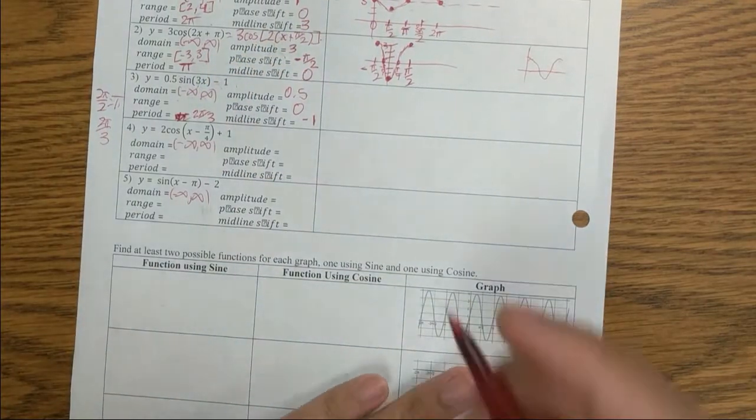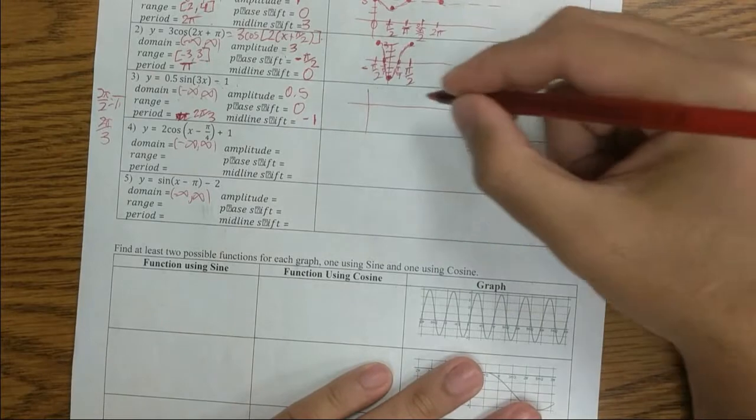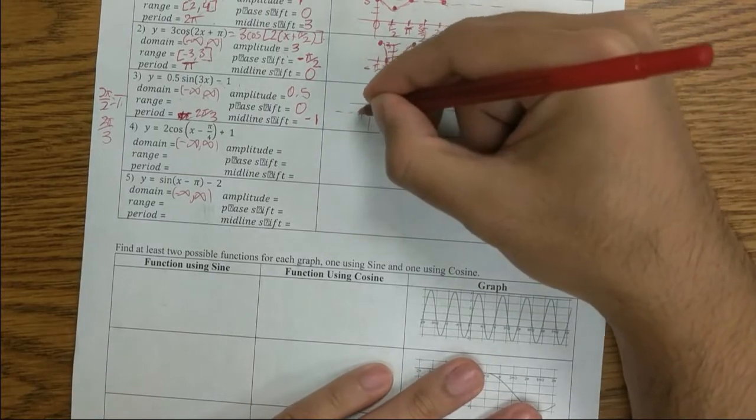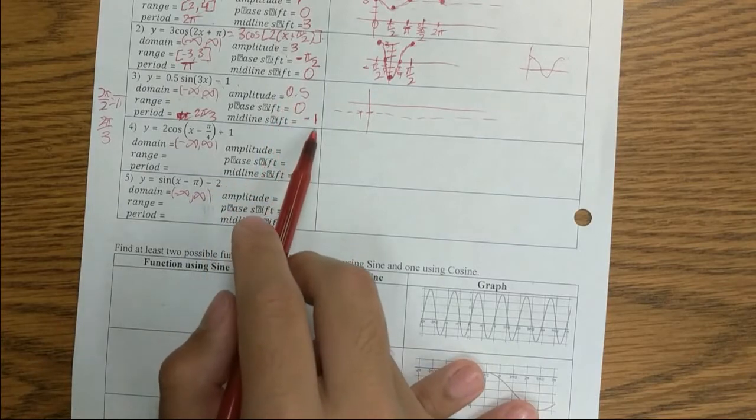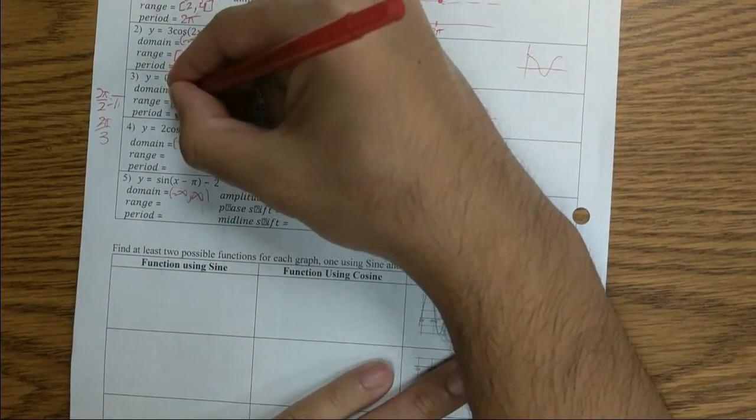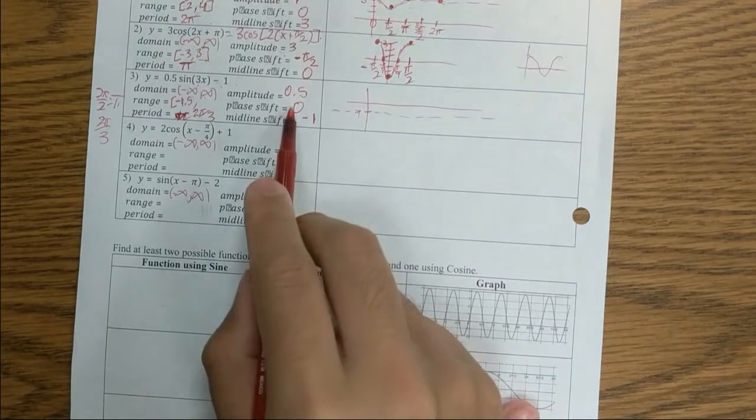Okay, so the range, well, I know the new midline is -1, and the amplitude tells me I go half a unit below it and half a unit above it.